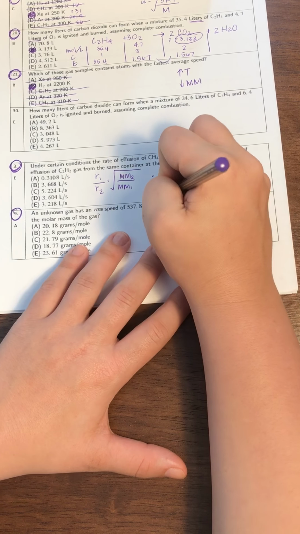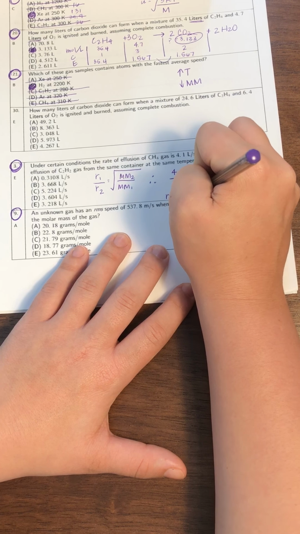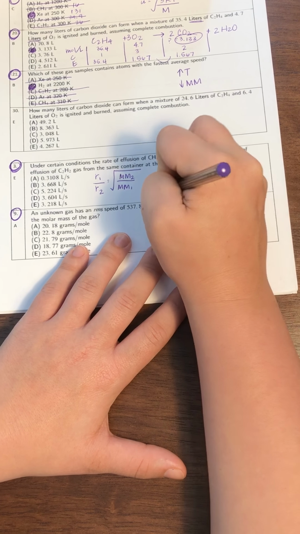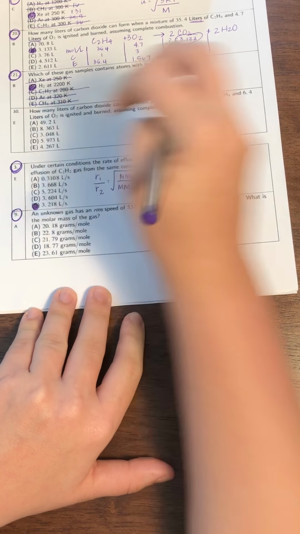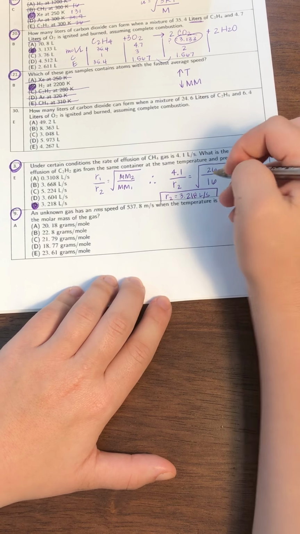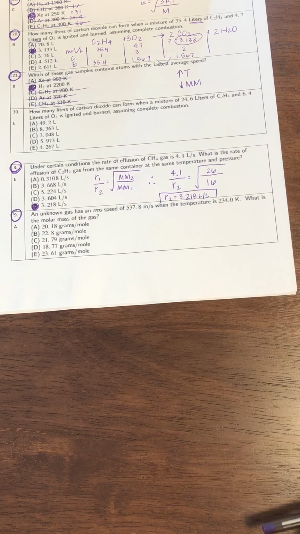And when you do that, R2 equals 3.218 liters per second. If you can't get that, ask somebody around you to show you the algebra. Get this side, and then you do 4.1 over this side. Rearrange it to solve for R2.